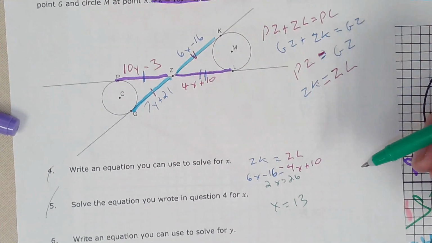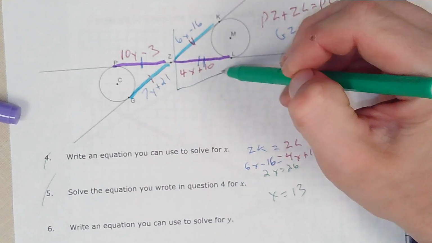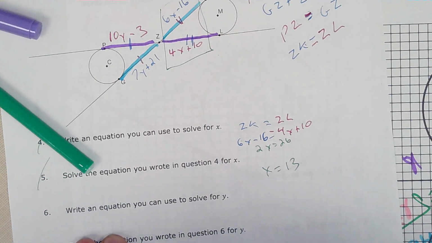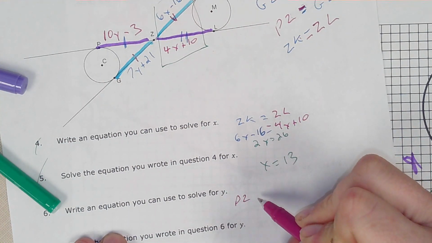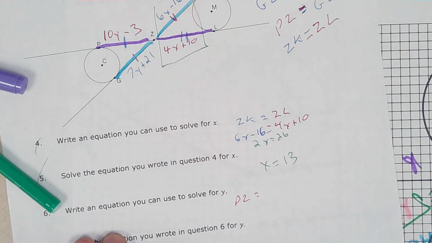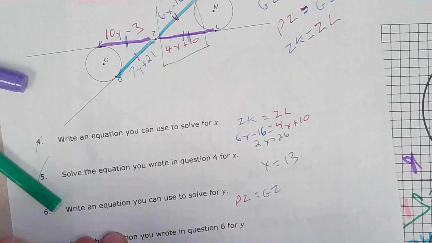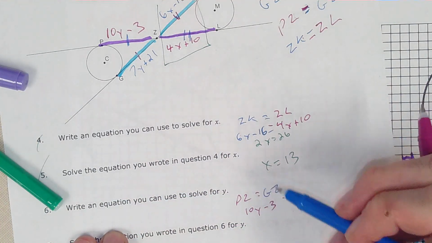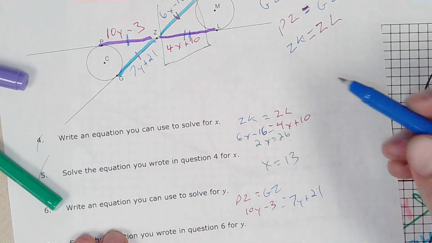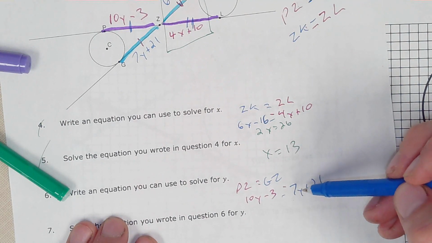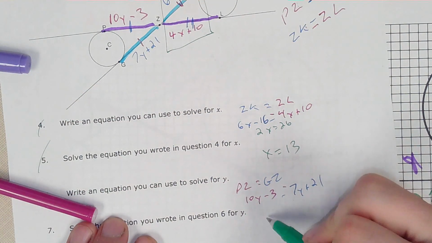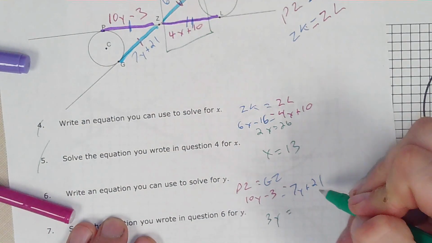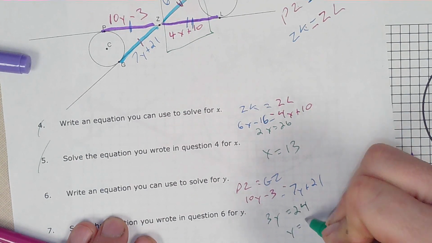Okay, now I'm going to solve the equation for y. I did this one. Now I'm going to be using PZ and GZ. So I know that PZ equals GZ. So PZ is 10y minus 3, and that equals 7y plus 21. Same song and dance here. I'm going to move the 7y over that side, so I'm going to end up with 3y equals 24, so y equals 8.